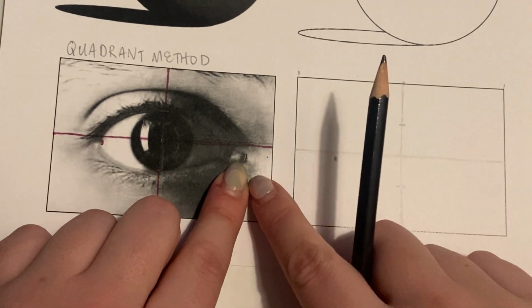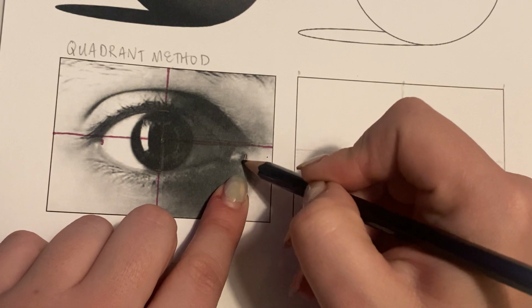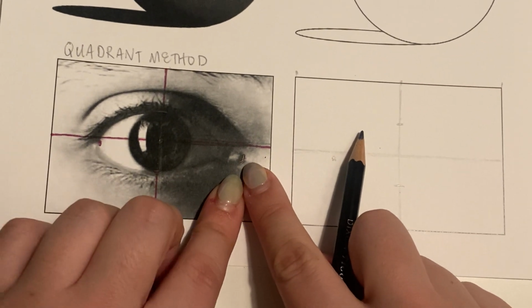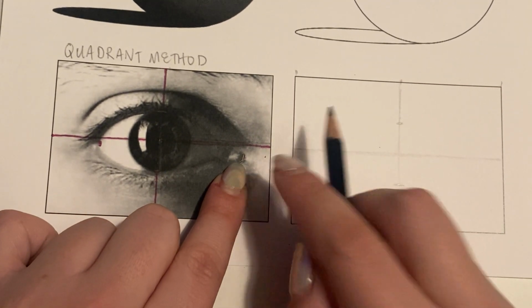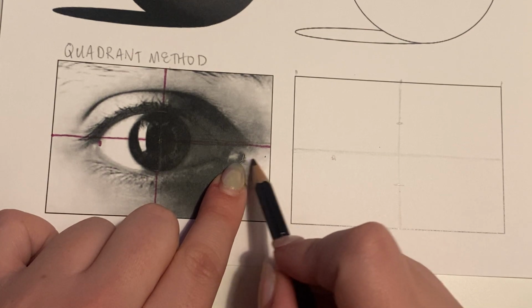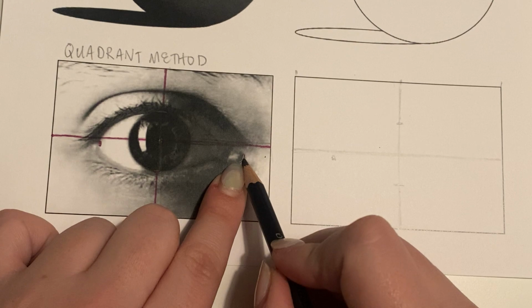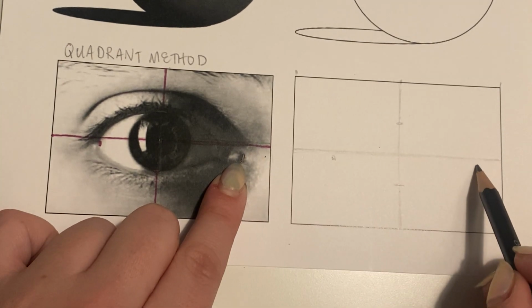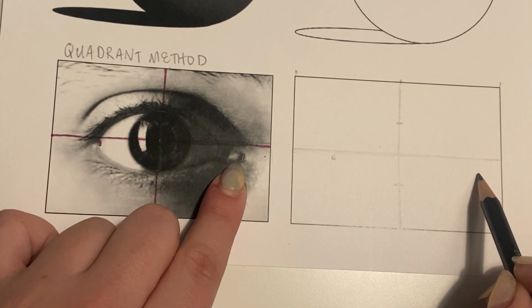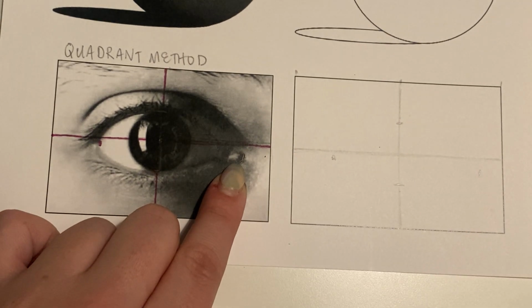Let's go around to the inside corner. Here's kind of that little part. It's a little difficult to see, but right there. So this side actually looks like it gets a little closer to the edge of the box, and it's a little bit further down from the line. So I'm going to go a little bit further down, a little bit closer to the edge of the box. I'm going to make a mark about right there.